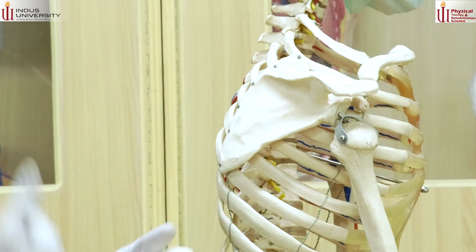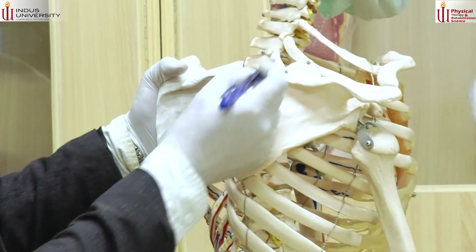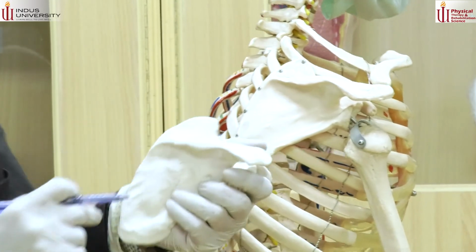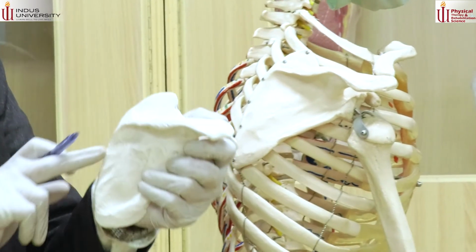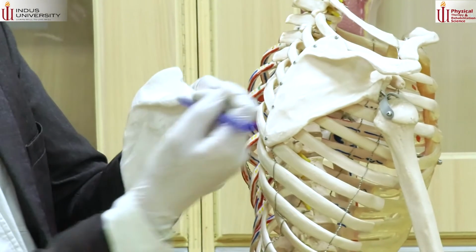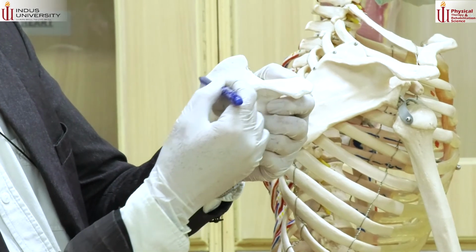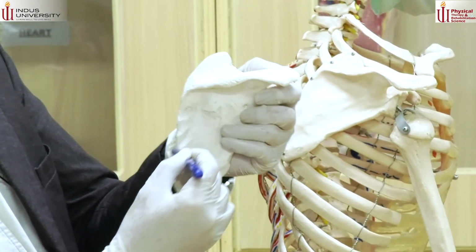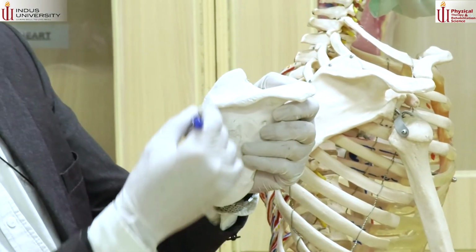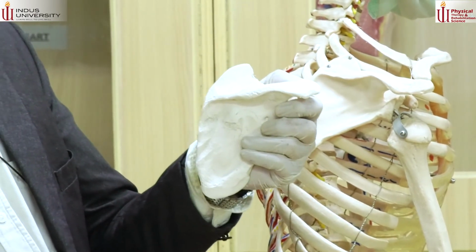Now we are talking about the medial border. Okay, if you talk about the medial border, this whole way is your medial border, coming from the superior angle, apex of spine, and downward toward the inferior angle. This whole structure is basically the medial border, which is also called the vertebral border.